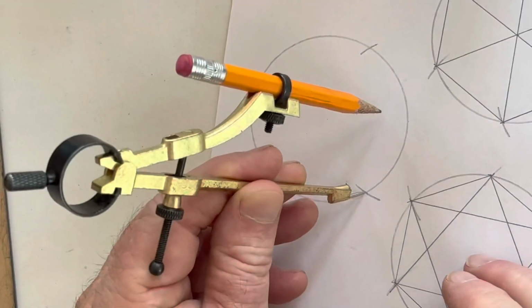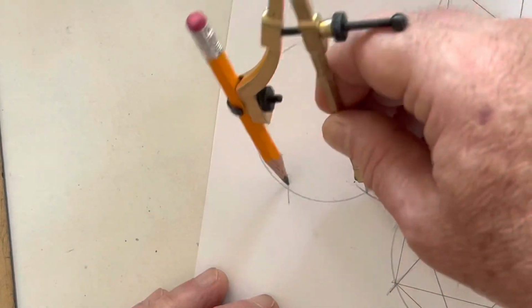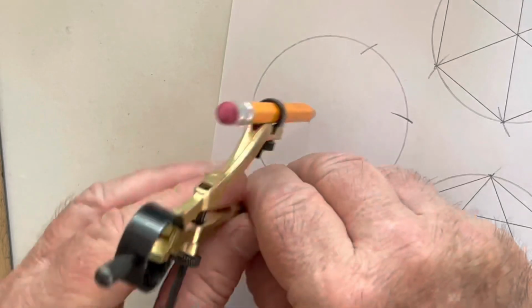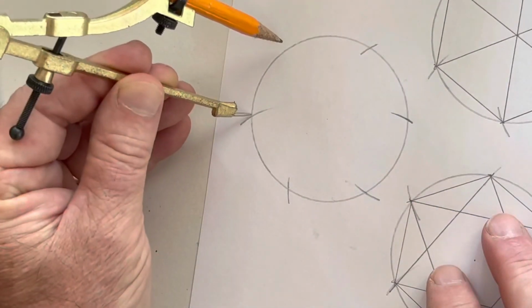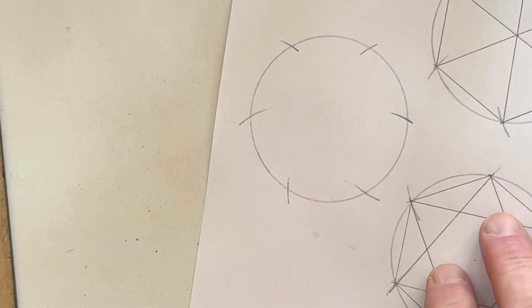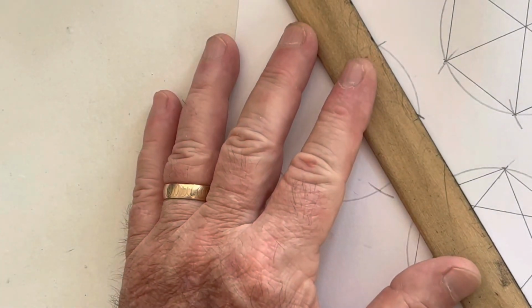Again, the compass will mark it out for you. Keep that same radius. Connect your points with your straight edge.